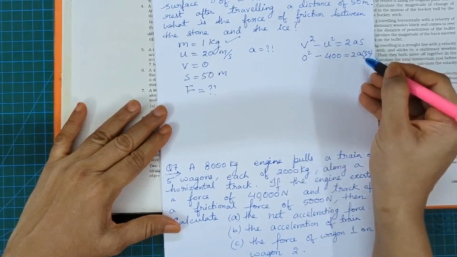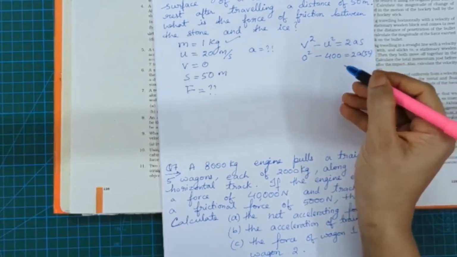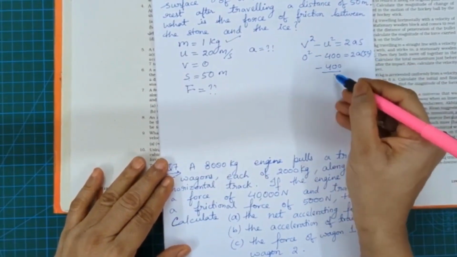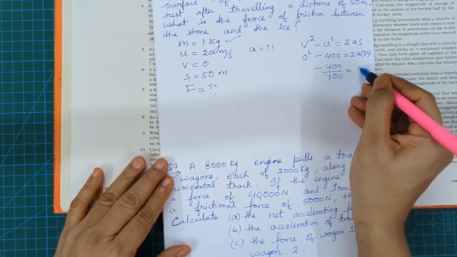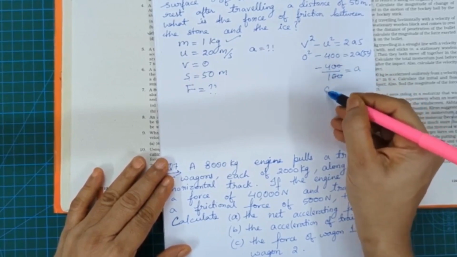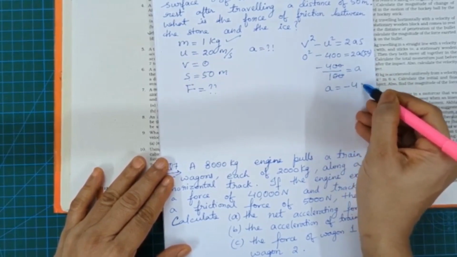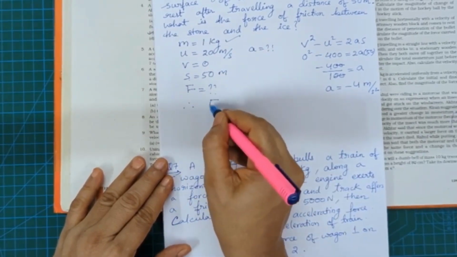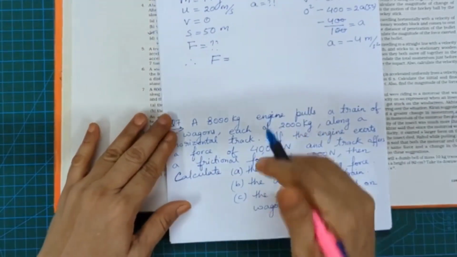So this is negative 400 upon 2 times 50, which is 100, and we get acceleration as negative. That means the stone decelerates with 4 meter per second square. So therefore by Newton's second law of motion, F is ma.